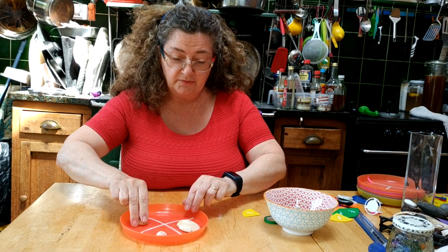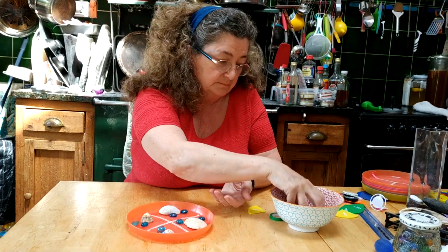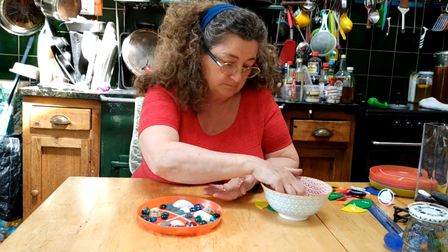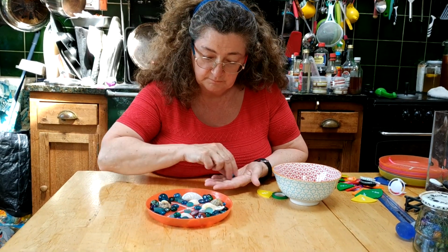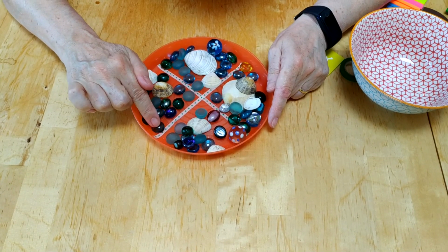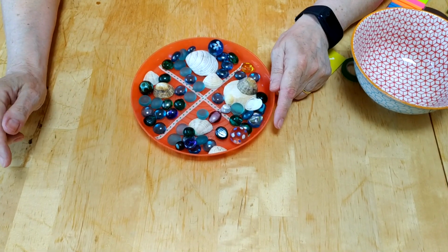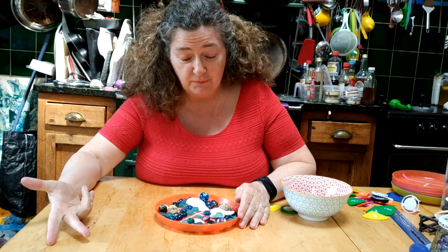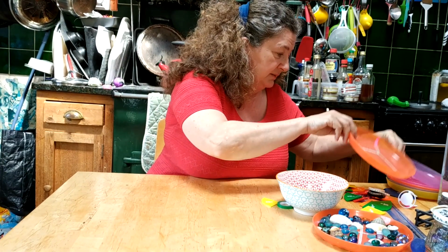1, 2, 3, 4. 1, 2, 3, 4, 5, 6, 7, 8, 9, 10, 11, 12, 13, 14, 15. And 4 lots of 15 has made 60. So 60 divides evenly by 2, by 3, by 4. Will it divide by 5? Let's see. Now, time for another plate.